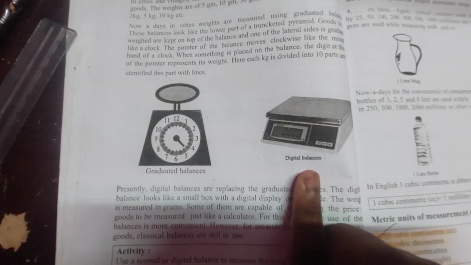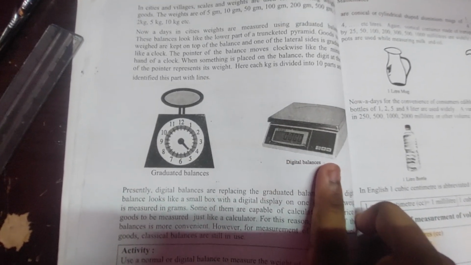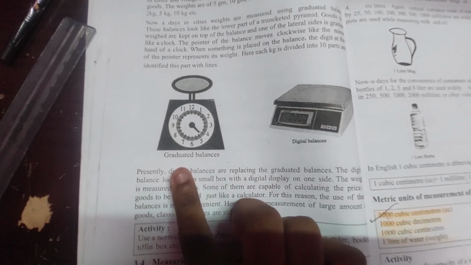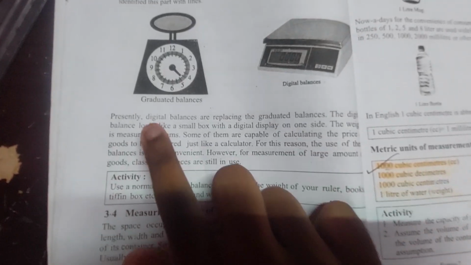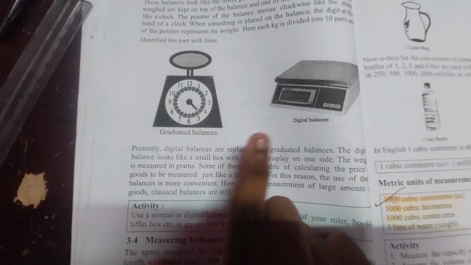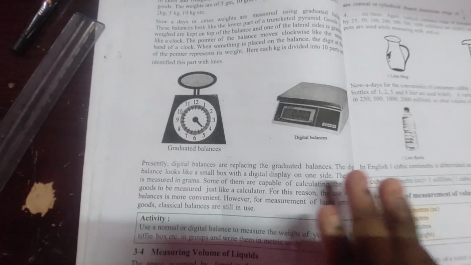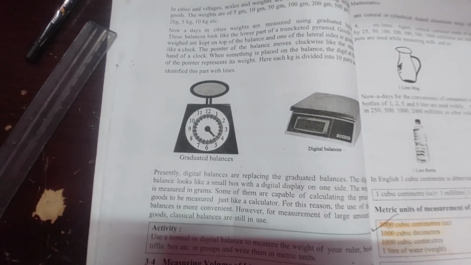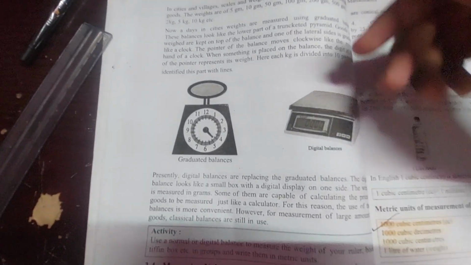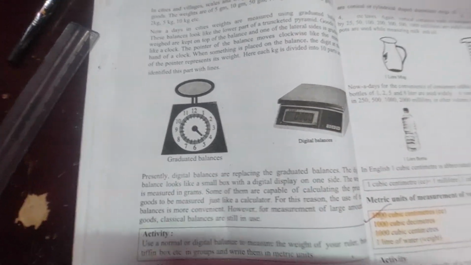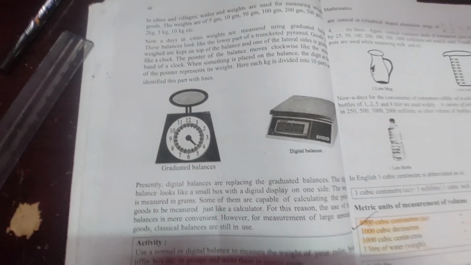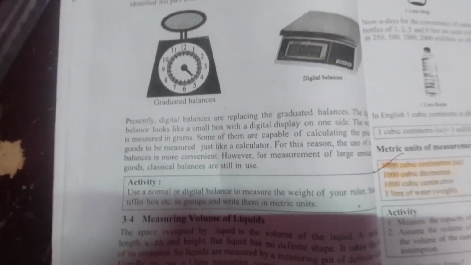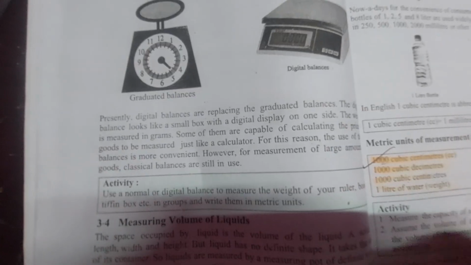Most of the people in your country use mostly these digital balances because that's much easier to read, unlike these graduated balances, which are very complicated. This looks like an analog, and that's the digital form. Numbers appear when you put a thing in there, like my hand. Suppose my hand is 0.2 gram, then it might show 0.02 gram. Next up, presently digital balances are replacing the graduated balances.